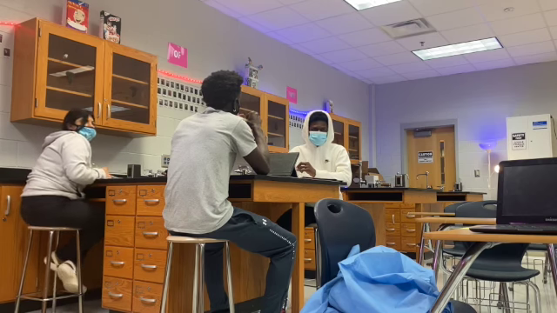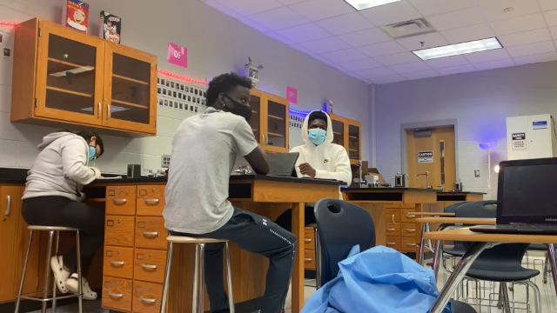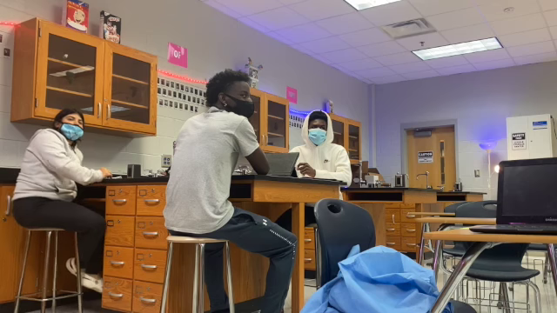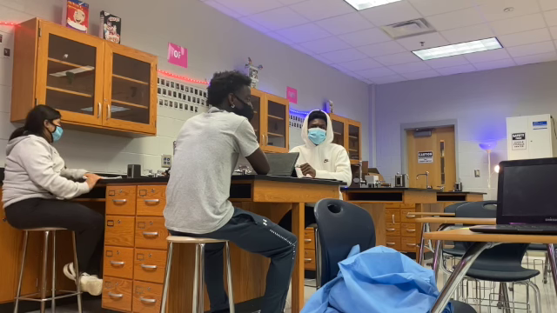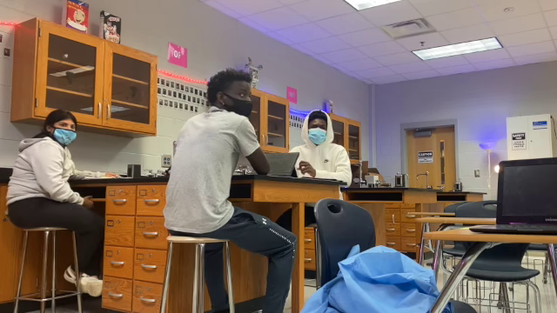Porosity, what's the difference between a sponge and a piece of plastic? The sponge soaks in water. Yeah, sponge can soak in water. What does a sponge have in it that allows it to soak in water? Holes. So looking at how many holes it actually has on the surface of the rock, and then also looking at the color of the rock.